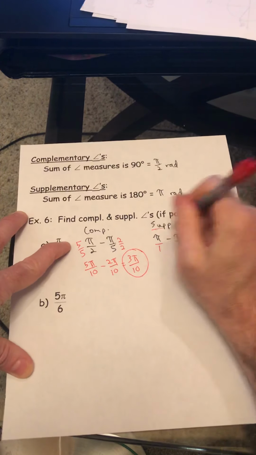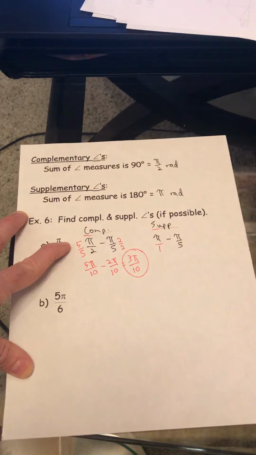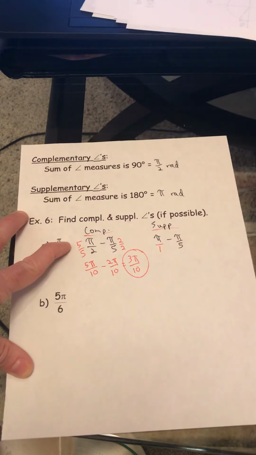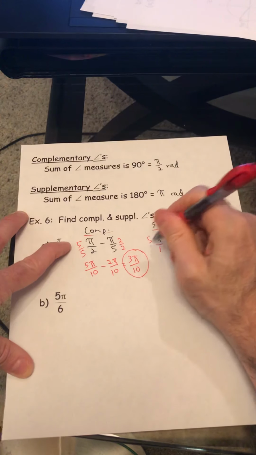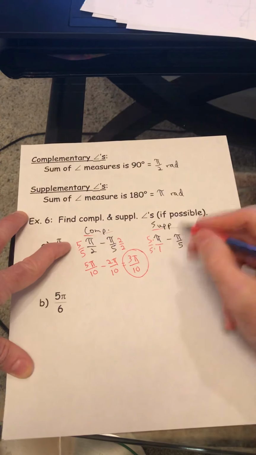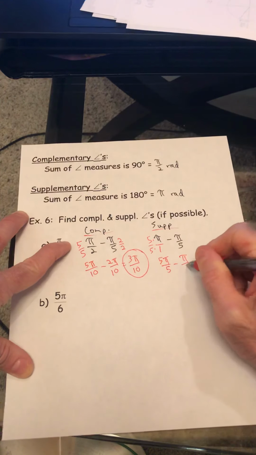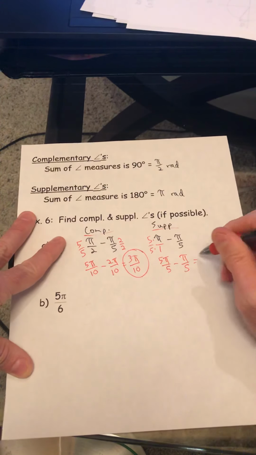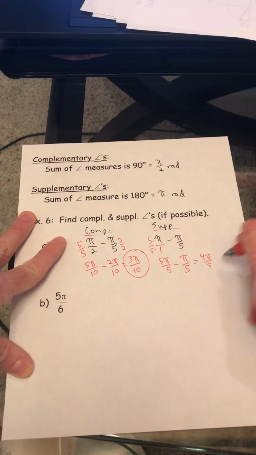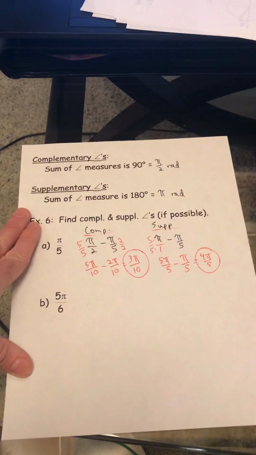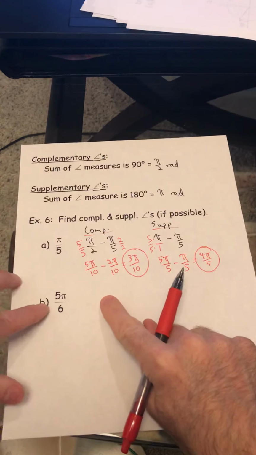Now, for the supplement, these red pens are all dying at about the same time. So 5 pi over 5 minus pi over 5 is 4 pi over 5.